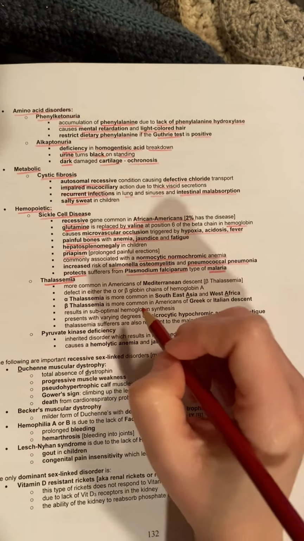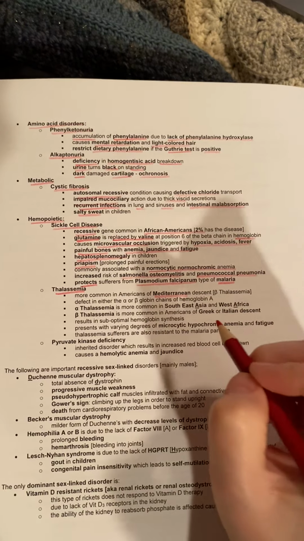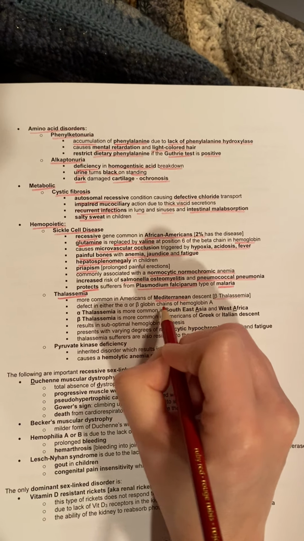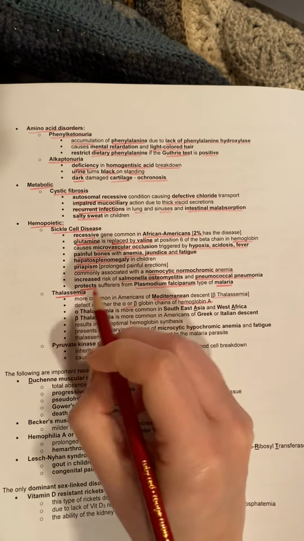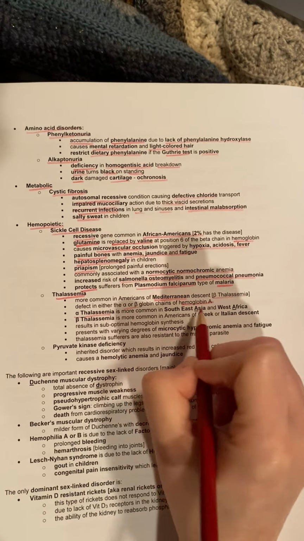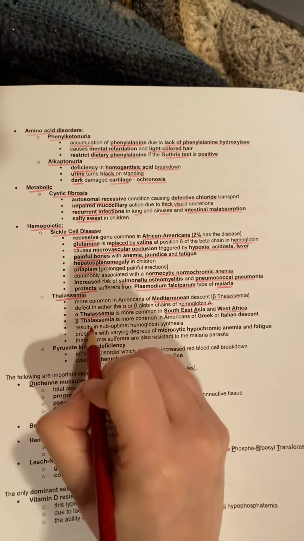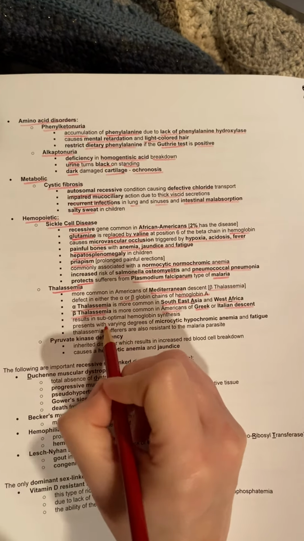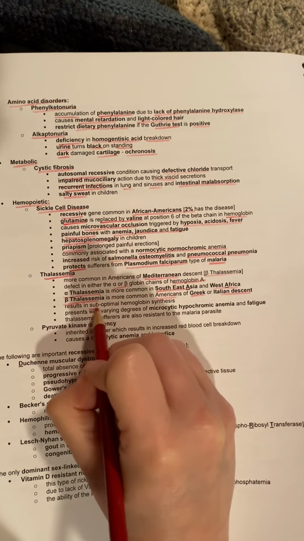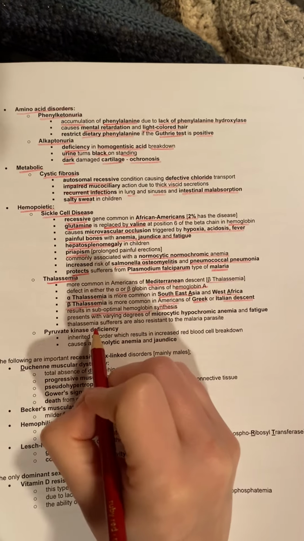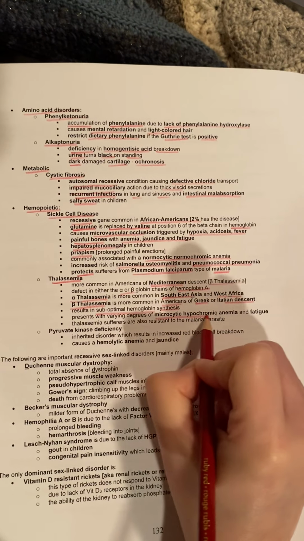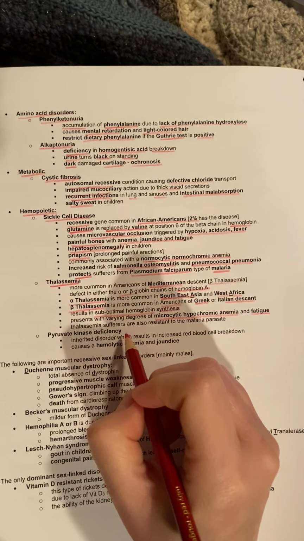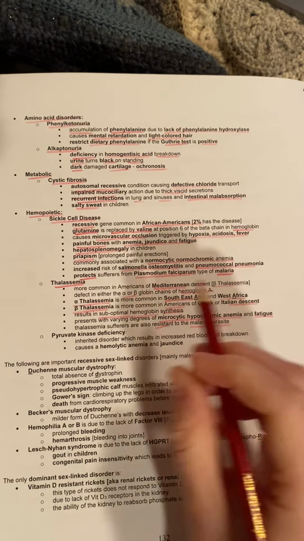Thalassemia. More common in Mediterranean Americans. Defect in either the alpha or beta globin chains of hemoglobin A. Alpha thalassemia is more common in Southeast Asia and West Africa. Beta thalassemia is more common in Americans of Greek or Italian descent. Results in suboptimal hemoglobin synthesis. Presents with varying degrees of microcytic hypochromic anemia and fatigue. Thalassemia sufferers are also resistant to the malaria parasite.